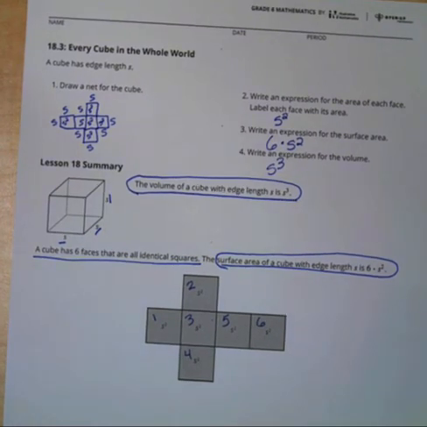When you're ready, you can show the notes to your sub, and then you can begin on your practice problems. If you have any questions from Friday, Monday, or Tuesday, we will be spending all day Wednesday reviewing any questions that you guys have.